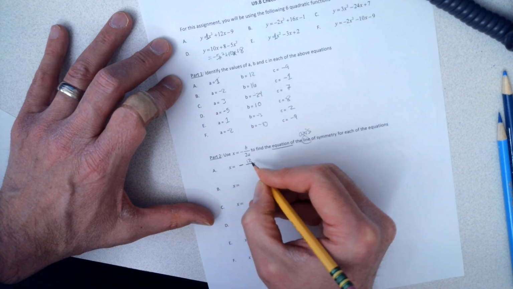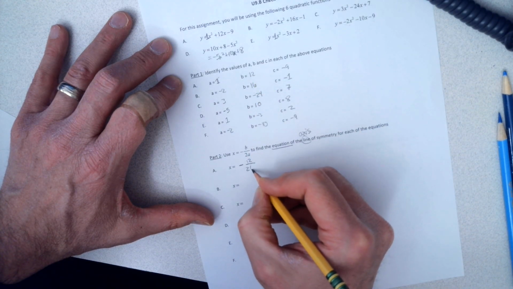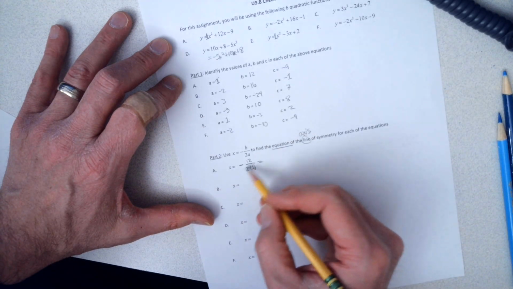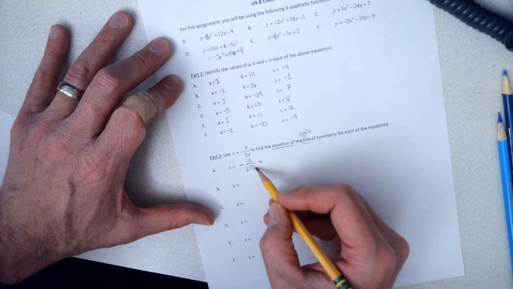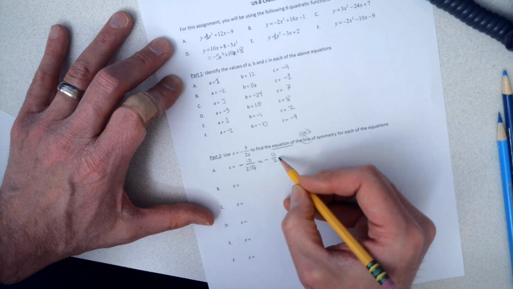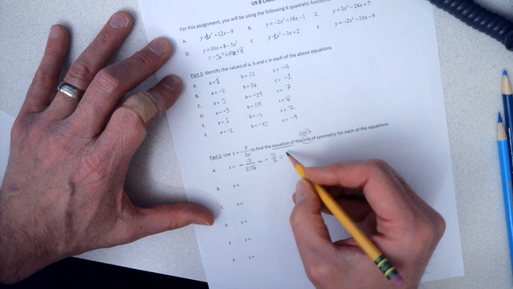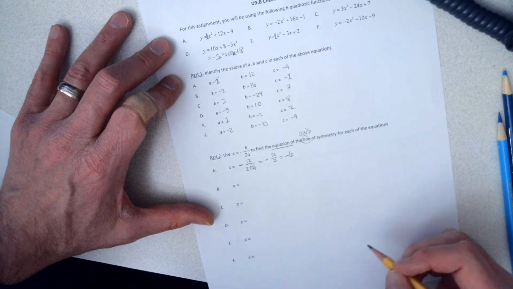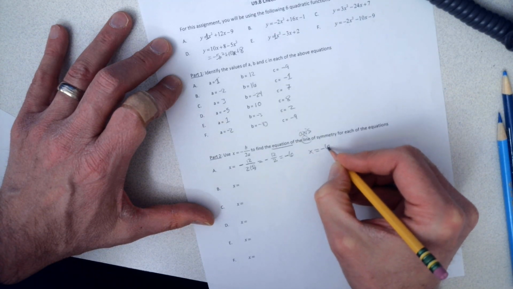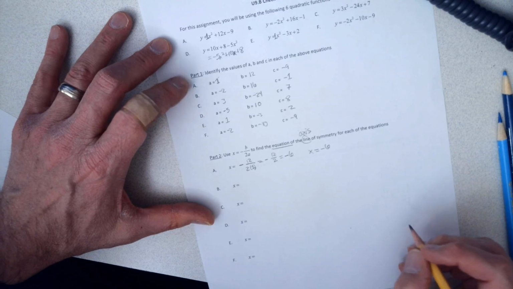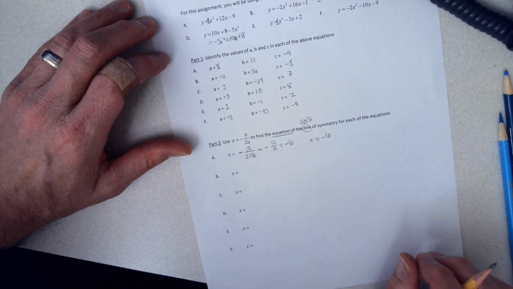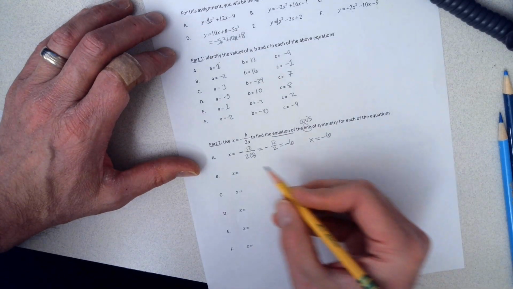My first b was 12 over 2 times whatever the a was. So order of operations says I got to do 2 times 1 first and get a 2. So this is a negative 12 over 2. 12 over 2 is 6. So that is negative 6. My equation for the line of symmetry on the first one is x equals negative 6. Okay, it's going to continue on with that. Make sure my focus is where I want it to be.